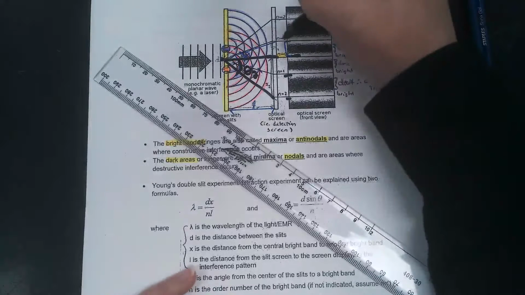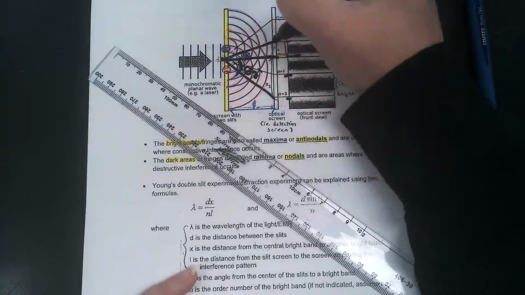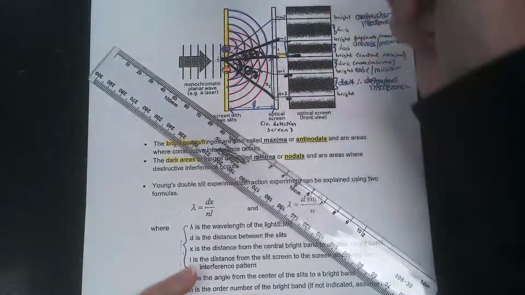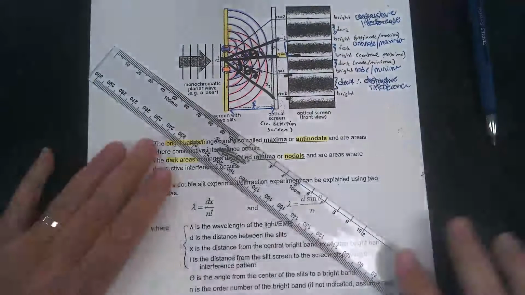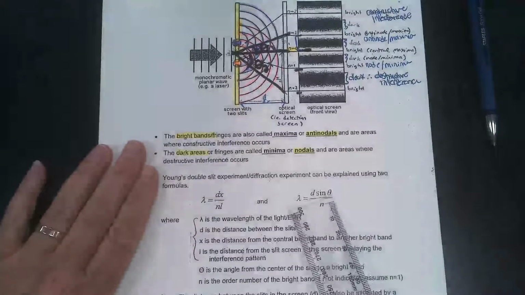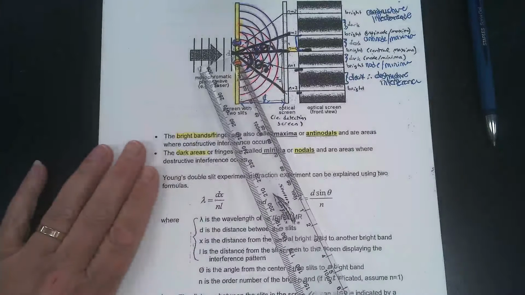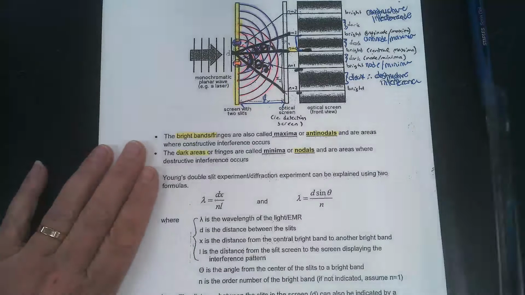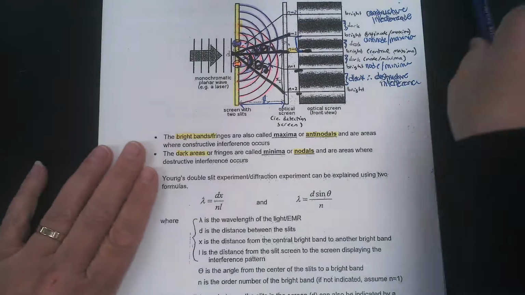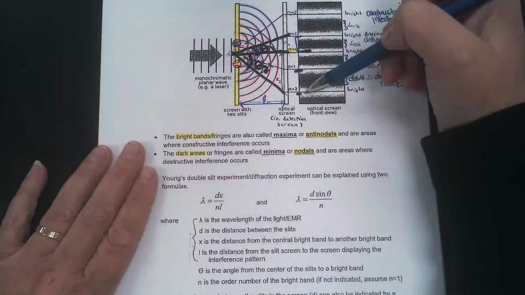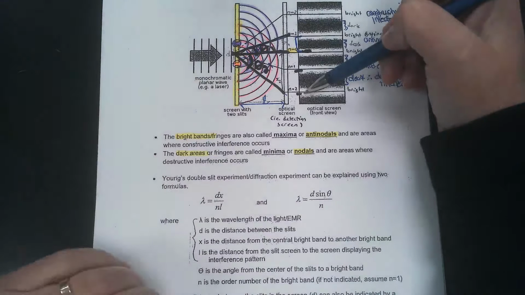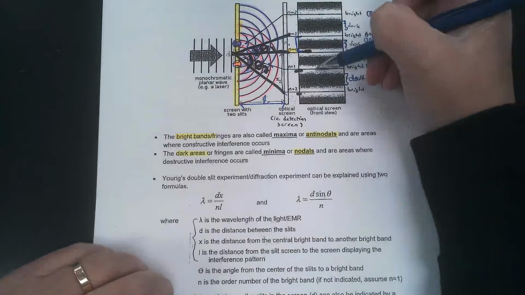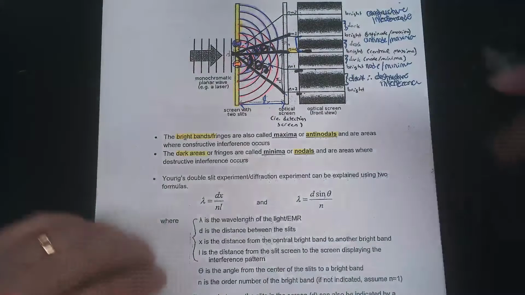And if I wanted to go to the first bright band and I drew that line out, this would be theta 1. Okay, so that's where the sine theta is coming from, from the center of the slits out to the center of the bright band. And then it's divided by the number of bands that you're out, the order of bands. So here's the central, 1, and then 2, we would divide it by 2. Okay.